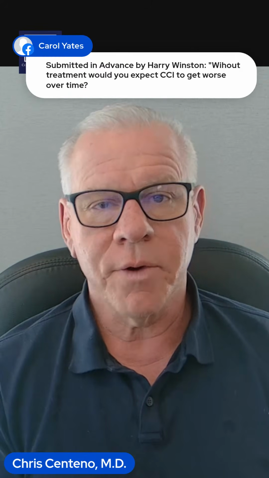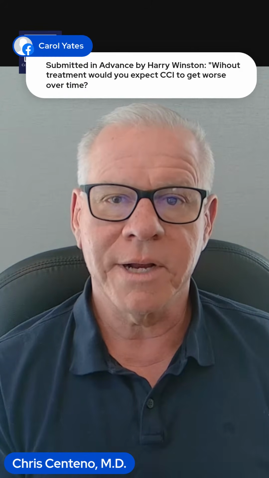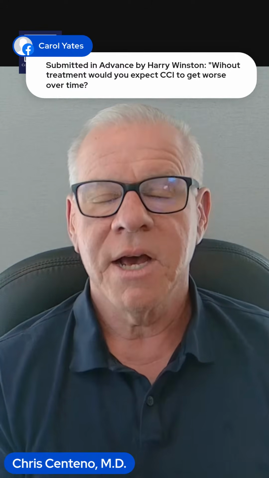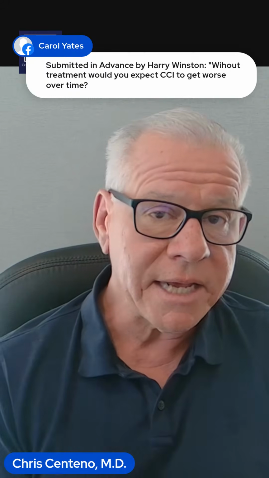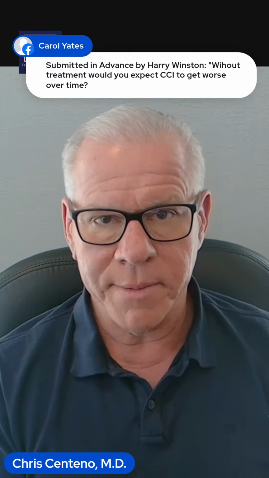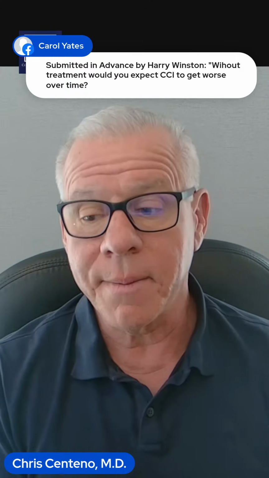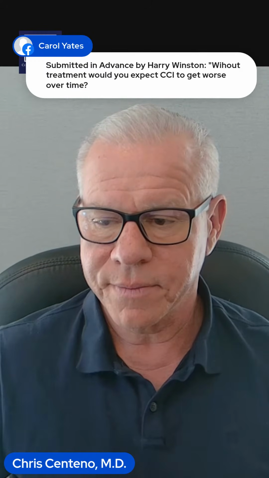Maybe they couldn't move forward because of finances. Maybe they couldn't move forward because they were concerned or didn't want to, or they want to try other things. In general, that's what I see. Yes, it gets worse over time in that untreated cohort. Now, that doesn't mean there aren't people out there who find some magical thing that works for them. That tends to be, though, less common than more common.